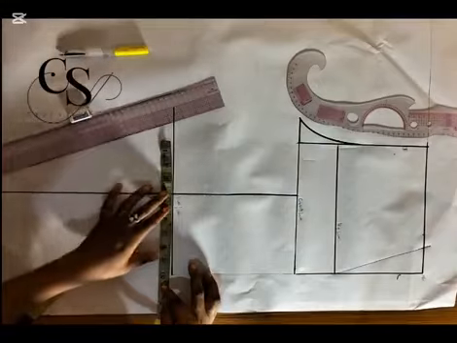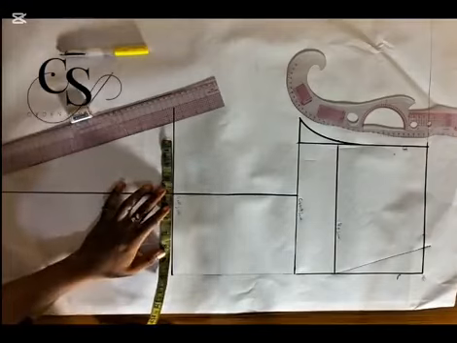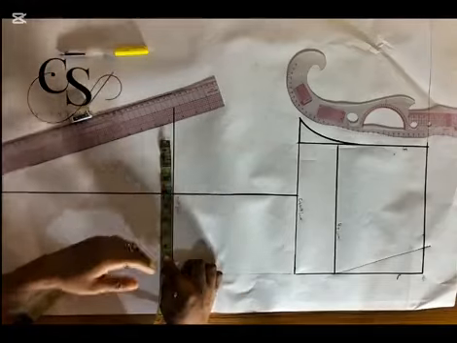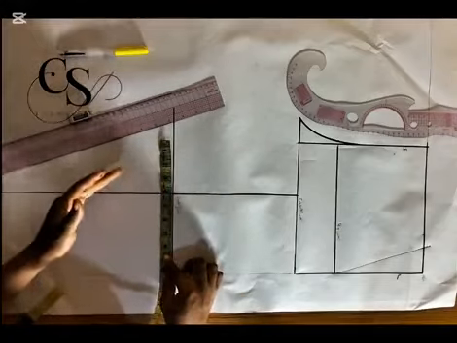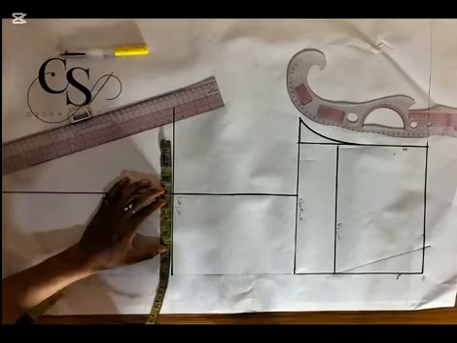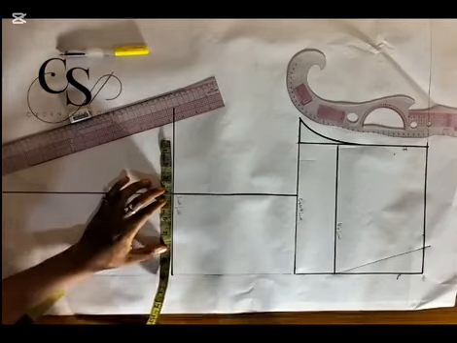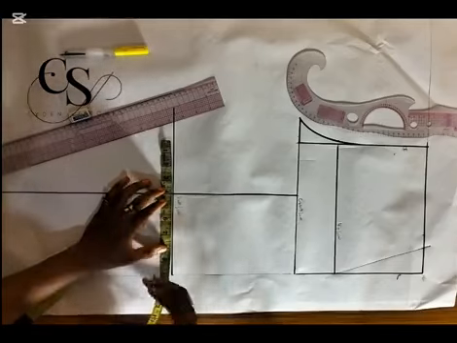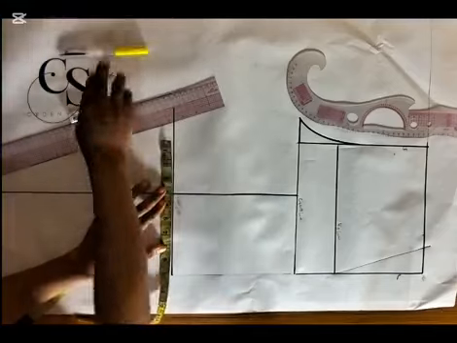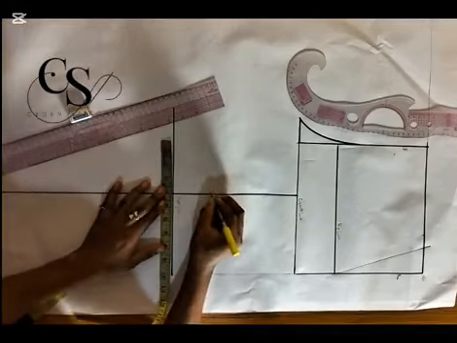Whatever you have as your knee circumference divided by 2, you equally distribute it on both sides of the crease line. This is the crease line.